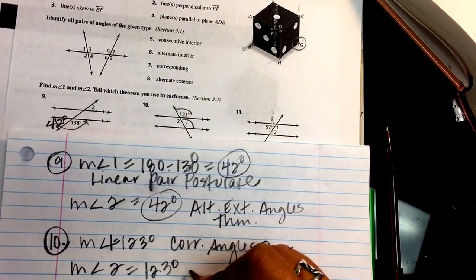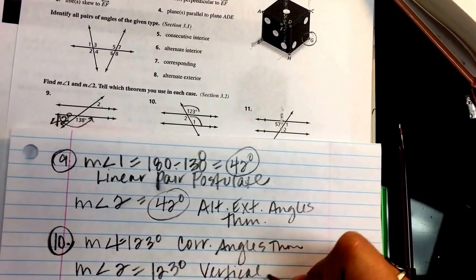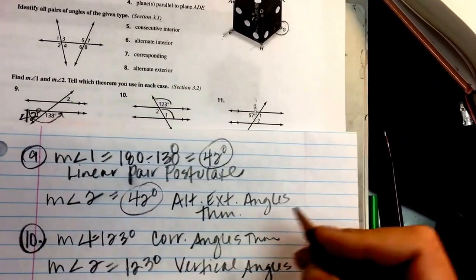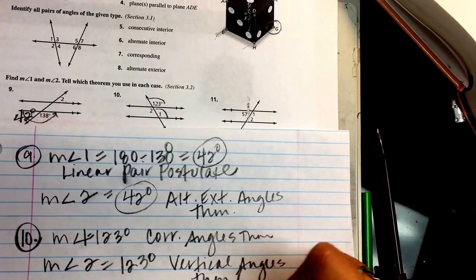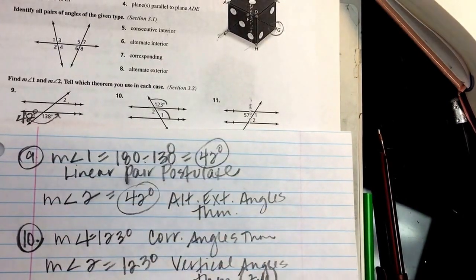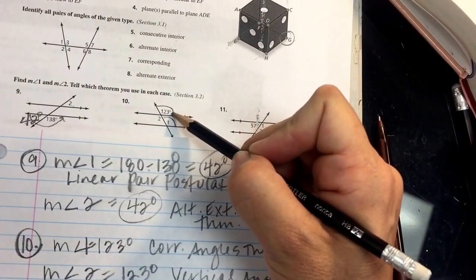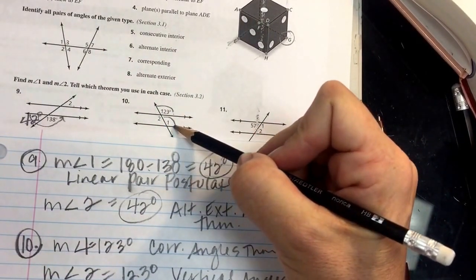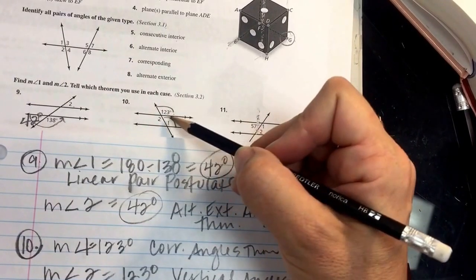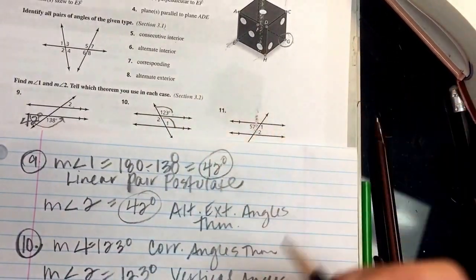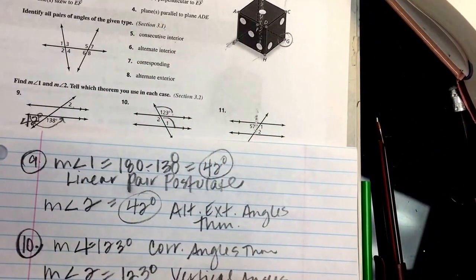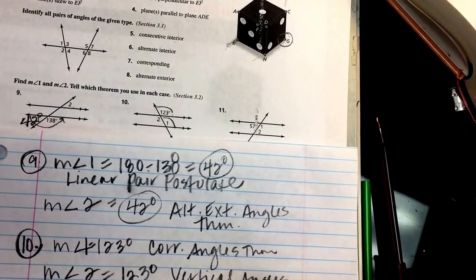We can do this by a couple different things. We can say that's by the vertical angles theorem. The vertical angles theorem came up in chapter 2, theorem 2.6. Or we could name that because it's across from the 123. Or since we know the measure of angle 1 is 123, we can say that the measure of angle 2 is 123 based on the alternate interior angles theorem as well.